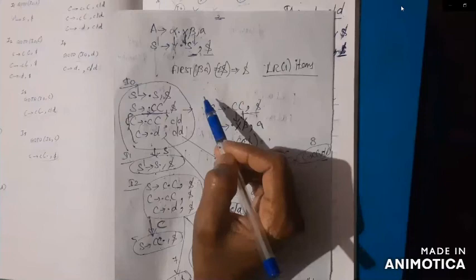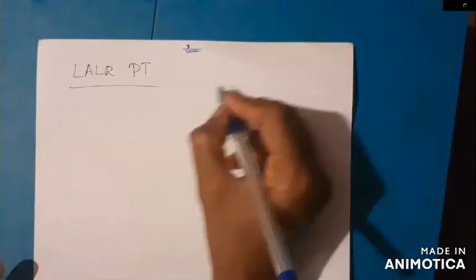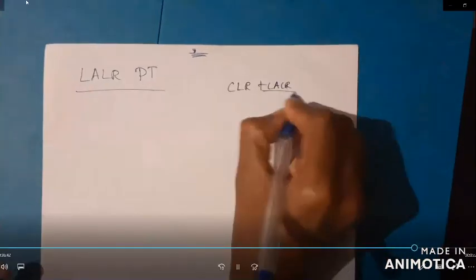What about the third thing, the LALR parsing table? Same thing. Once you have completed everything up to this point, only then can you go for the LALR parsing table. Directly constructing the LALR parsing table is not possible for the given problem. Only after completing the CLR parsing table can you go for the LALR parsing table.